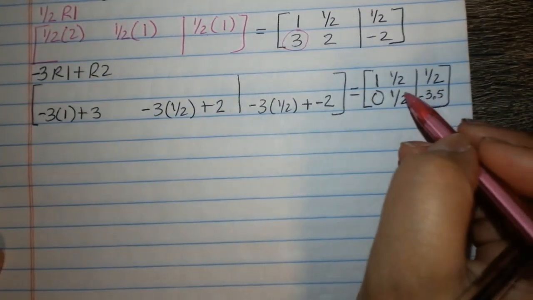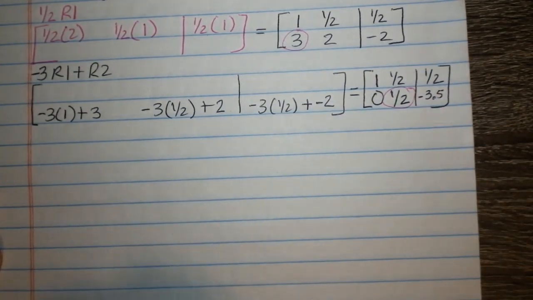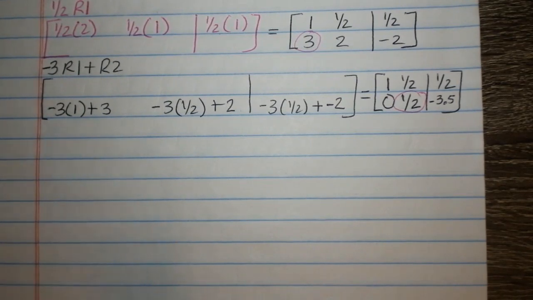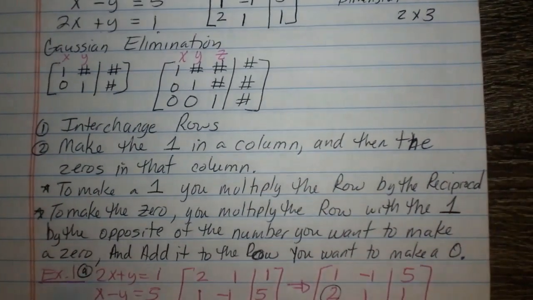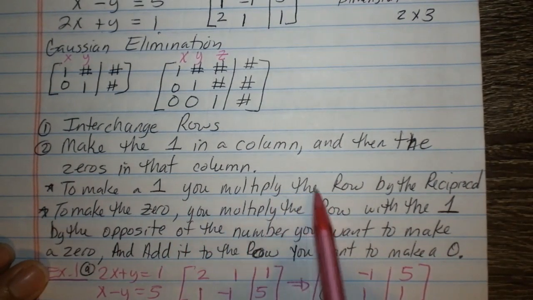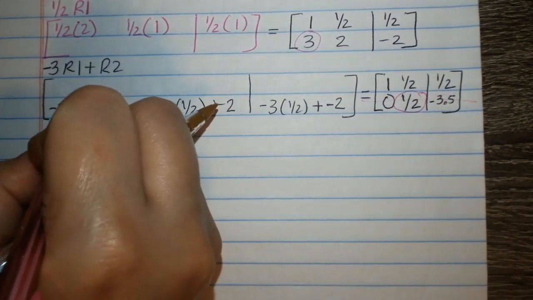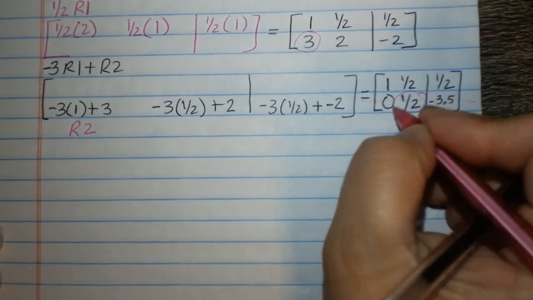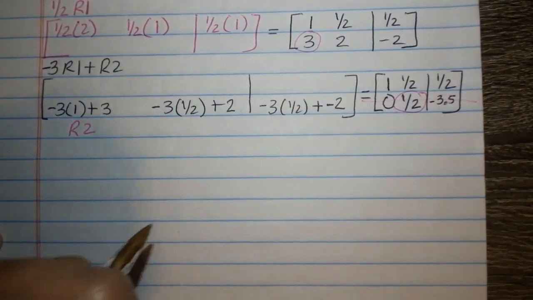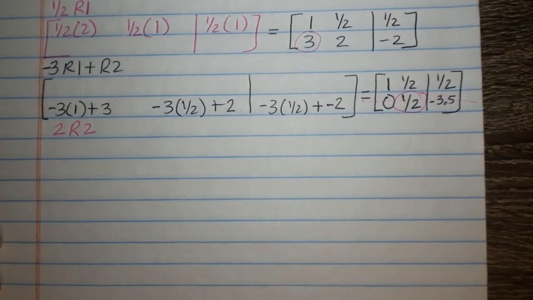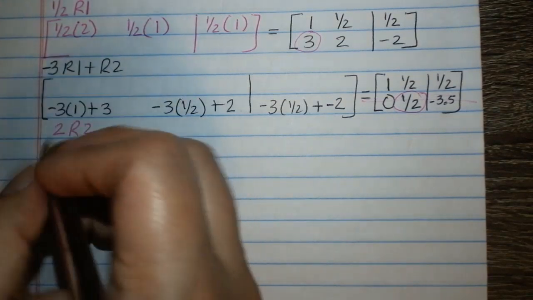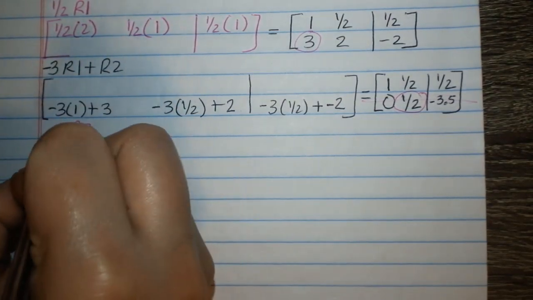But now I want to make this into a 1. So what is the rule to make a 1? To make a 1, you multiply the row by the reciprocal. So this is row 2. So row 2 has to be multiplied by the reciprocal of 1/2, which is 2.